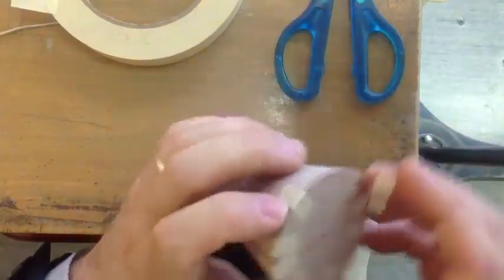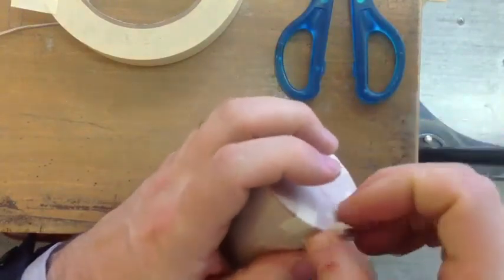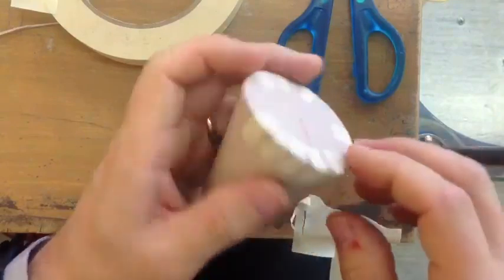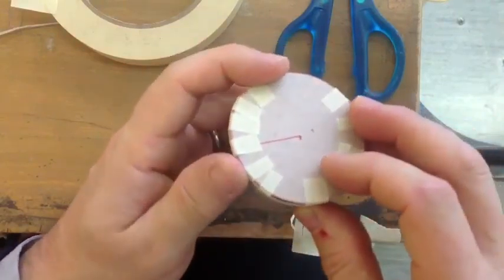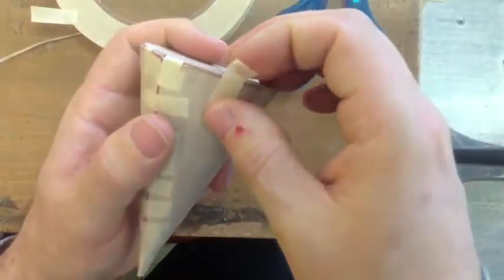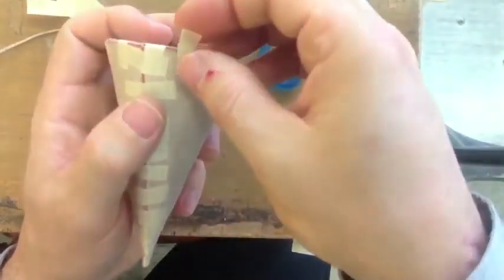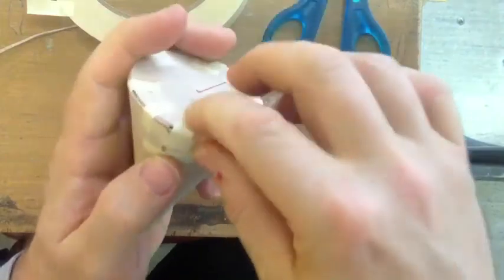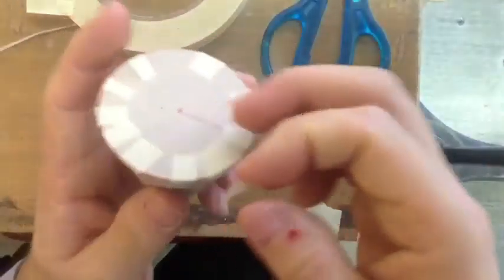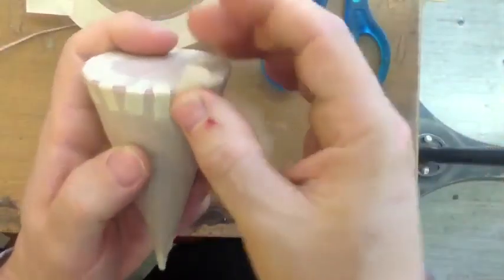So any parts that stick out, push them in and tape it down. Okay. I might be able to go in a little bit further. And notice it's pretty close to perfect. And there is my cone.